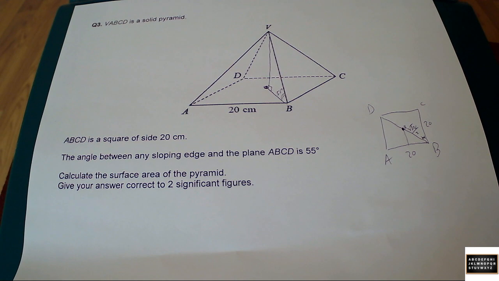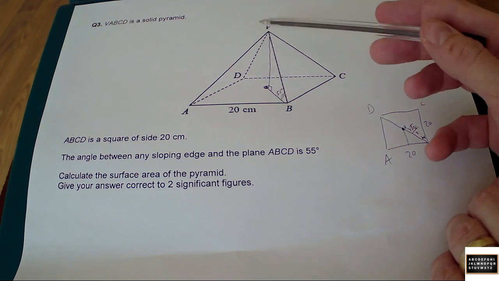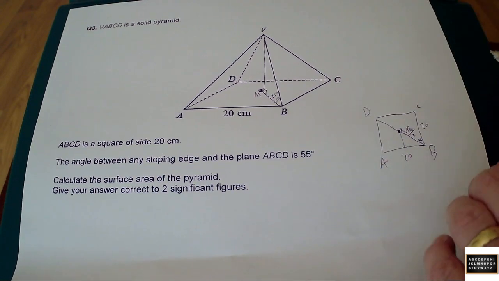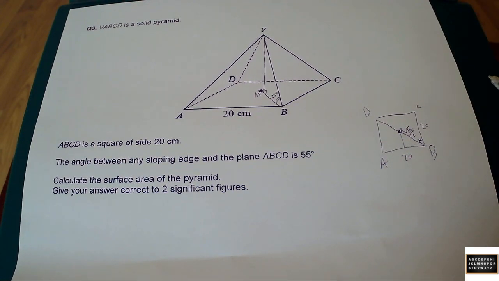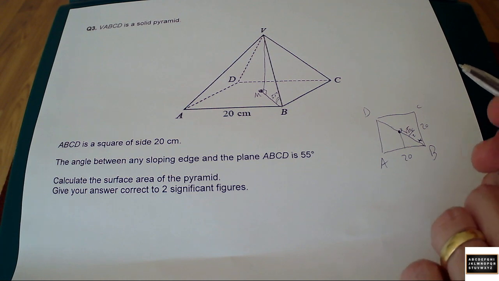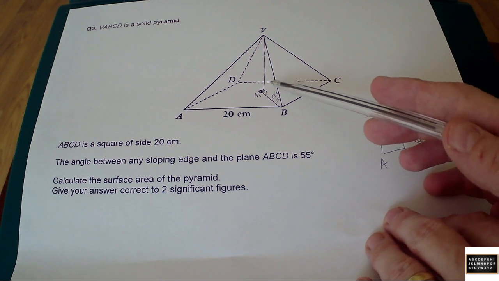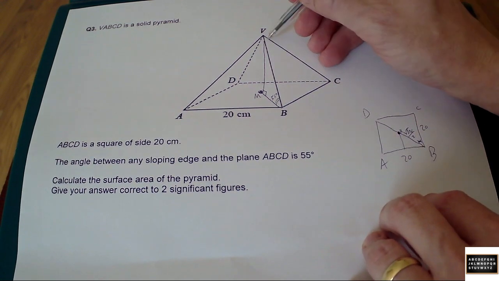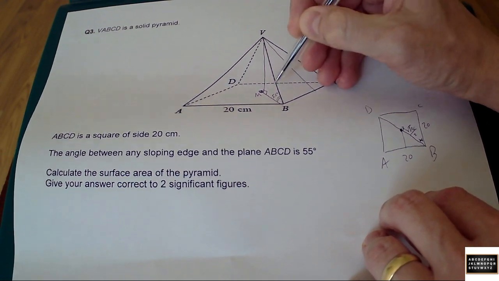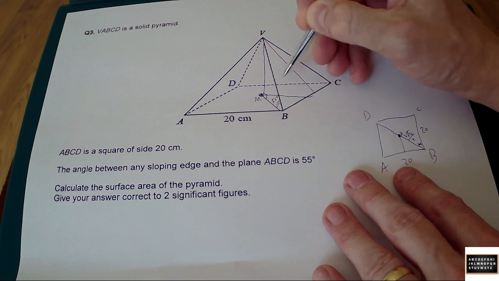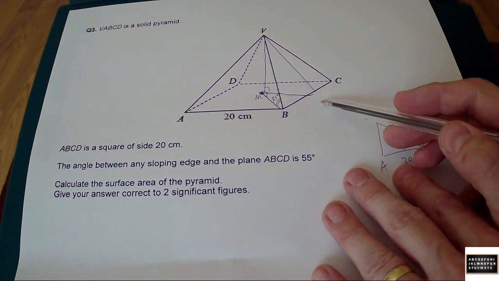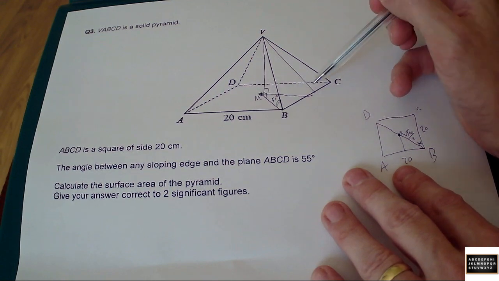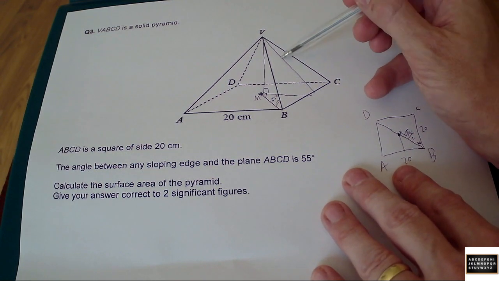So then what do we do? So we've got to work out the height now, I think, would probably be the sensible thing. So I'm going to work out this height VM, because the key thing is we've got to have a strategy for working out the area of each triangle. So if I work out the height VM, I can then construct another right angle triangle here, which I'll draw very carefully, which will be with the height here and the sloping edge and this side here, and then I can use my calculations to work out what this is.